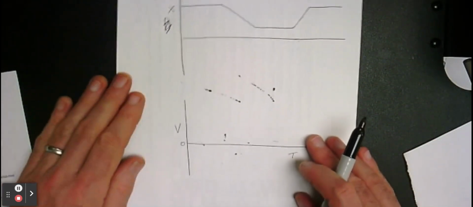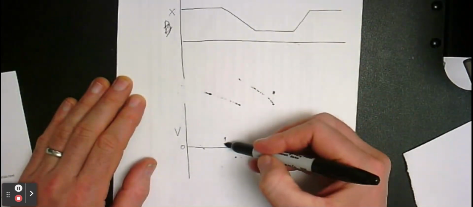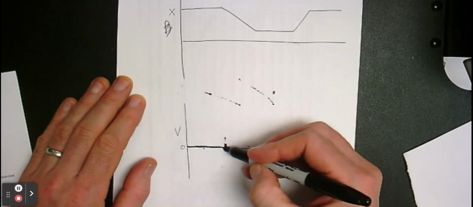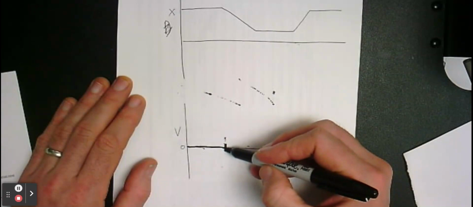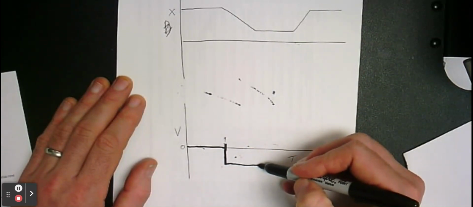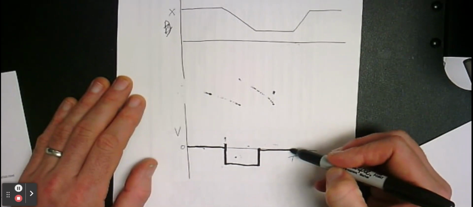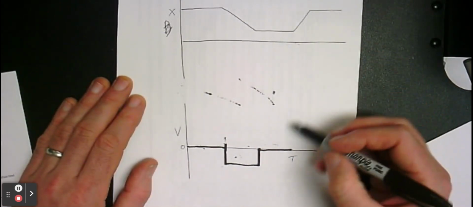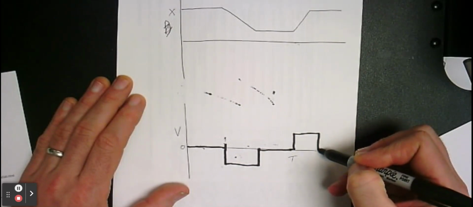All right. Okay, flat, that's 0 velocity, so we're going to draw this down. 0. Now it's going at a constant negative, constant negative, then it goes back to 0, it goes up, then it's a constant positive, and then it's back.